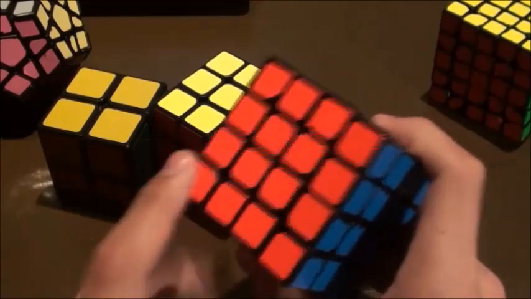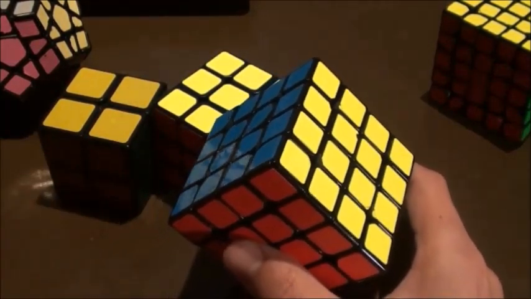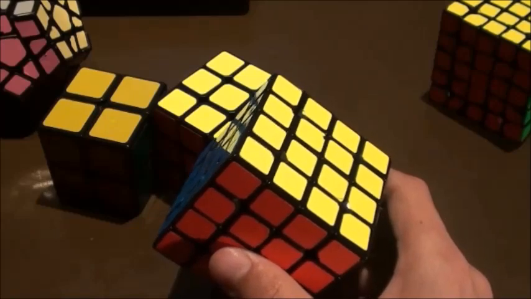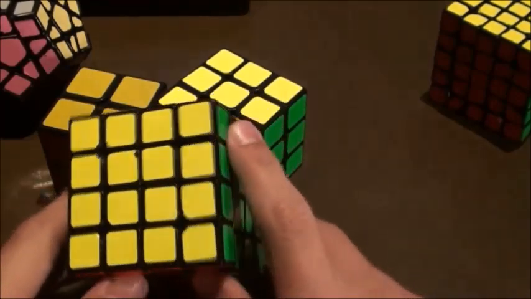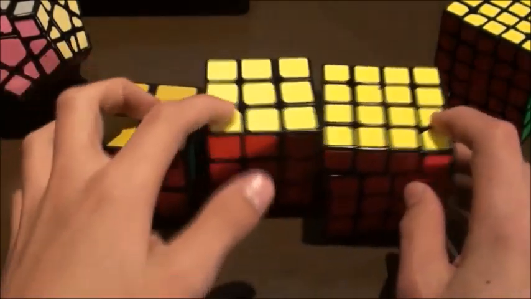As I said before, this is a Shengshou 4x4 version 4. It's fully modified, fluorine plus constant mod. I basically followed Cubix's tutorial, except I shaved off a little bit more than he did. And with the Yao method, as I said, I average around 40 seconds.